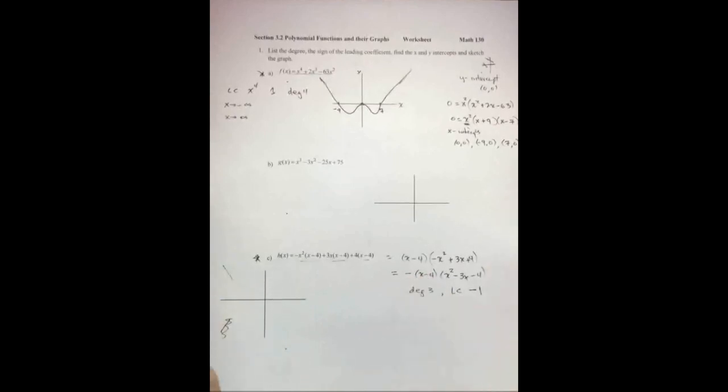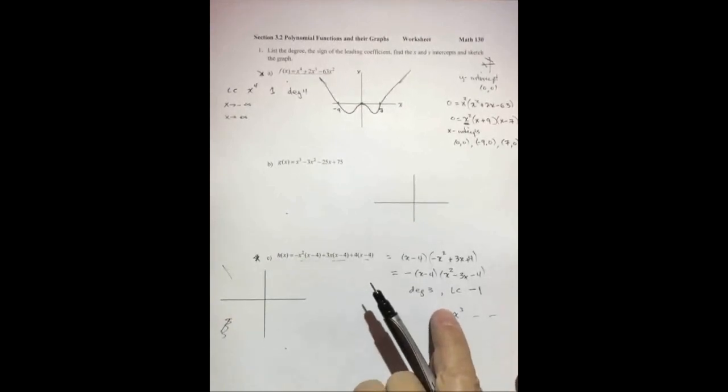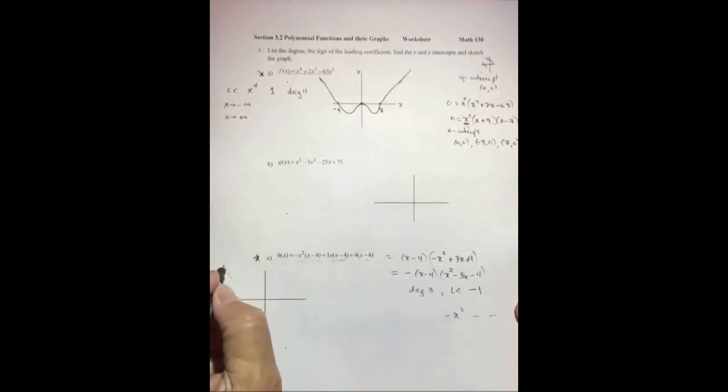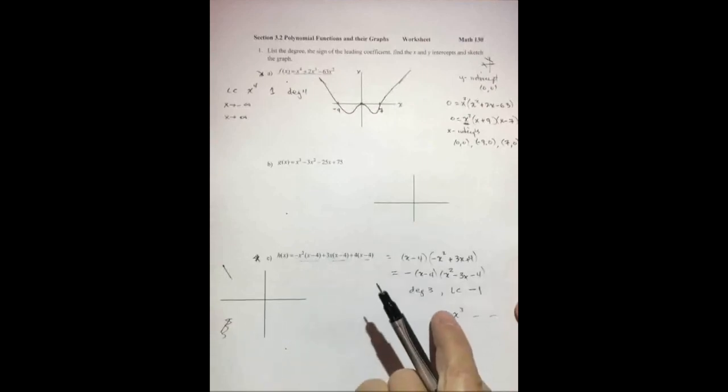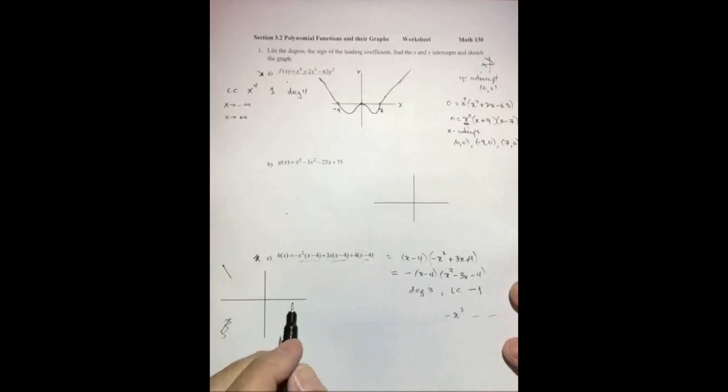So it's going to go that way. This is going to be like minus x cubed. If x is negative, a negative cubed is negative, and then that negative makes it go to positive. Now, as x goes to plus infinity, a positive number cubed is positive, but that makes it negative. So it's got to go like this.